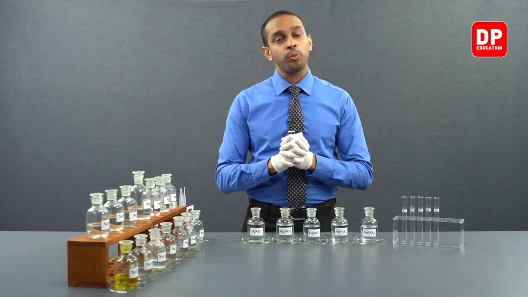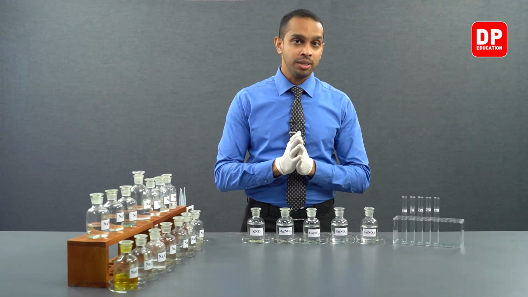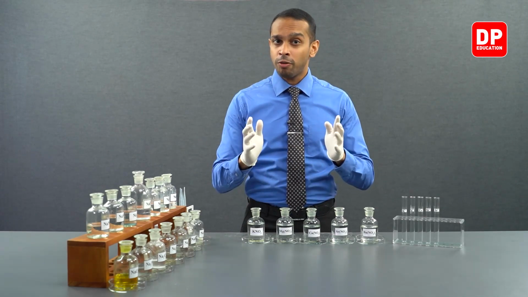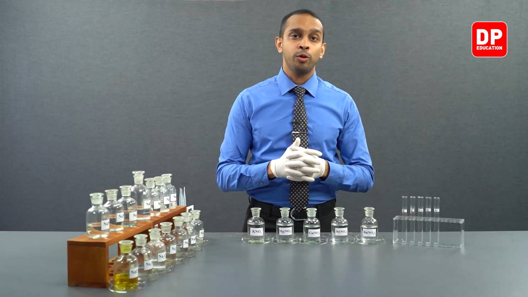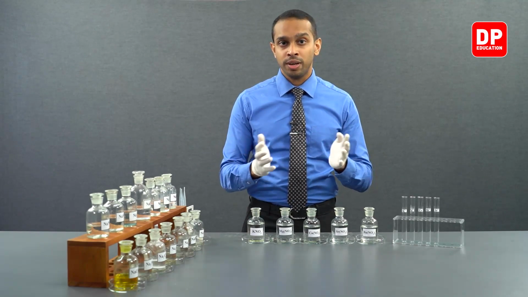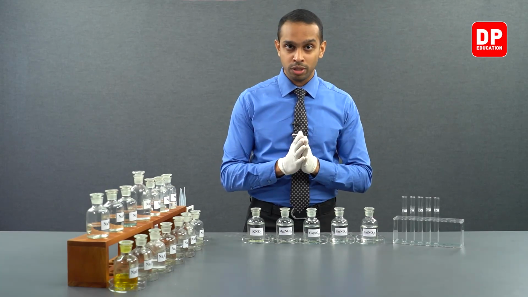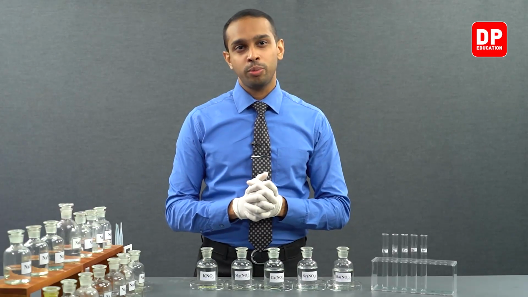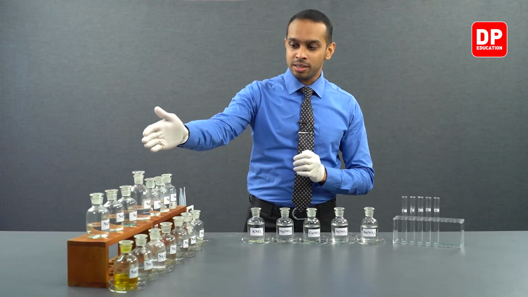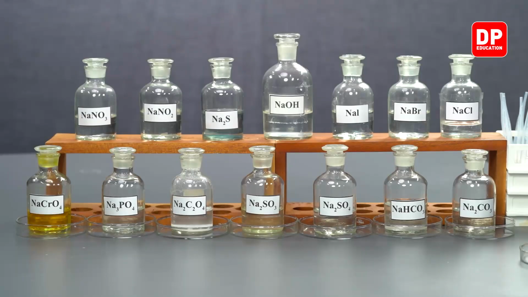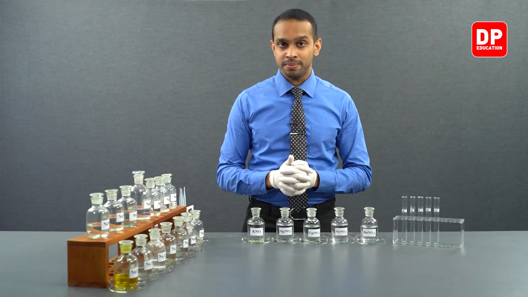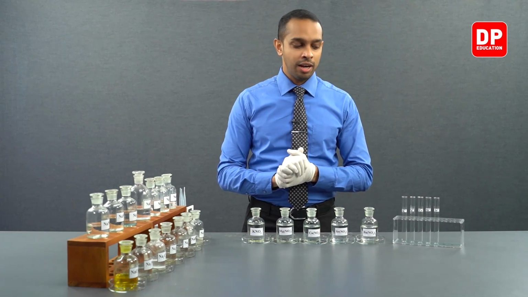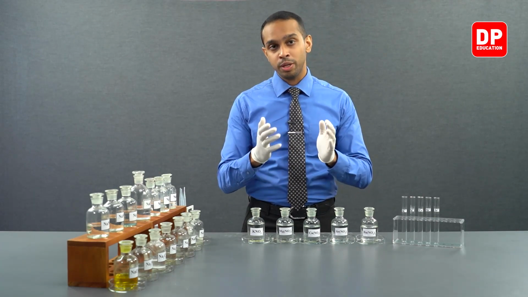All of the salts of group 1 elements are soluble in water except for some salts of lithium, such as lithium fluoride, lithium carbonate, and lithium phosphate. Those salts are not soluble in water. However, all of the group 1 elements salts are soluble in water. So it is quite suitable to take sodium salts to introduce the necessary anions into these cations that we have here.